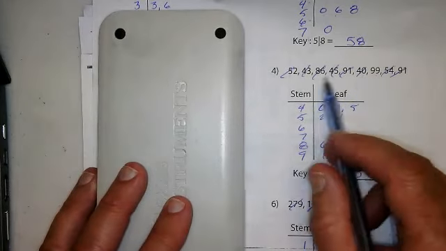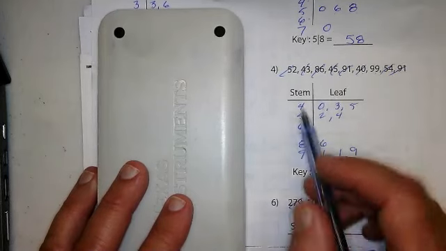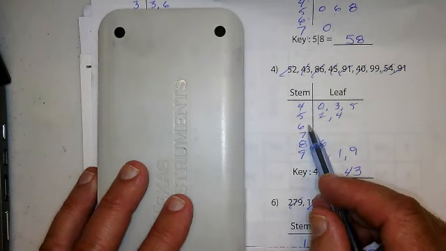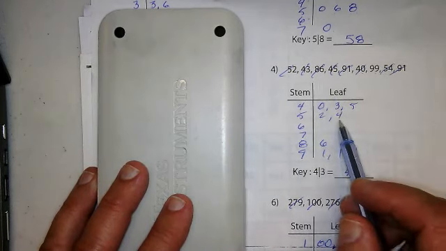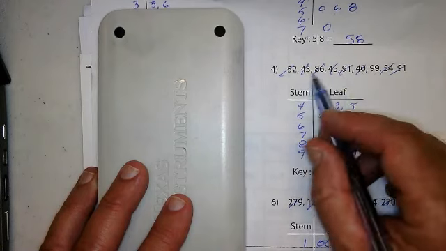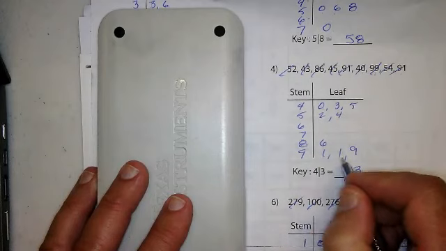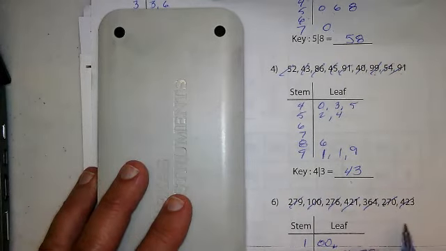So let's have 40, 43, and 45. So there's 0, 3, and 5. I have 52 and 54. So there's 2 and 4. No 60s, no 70s. 80 has an 86. And then on the 90s, I have 91, 91, and 99. So that's 1, 1, and 9. It's an ugly one. Again, my key is 43.